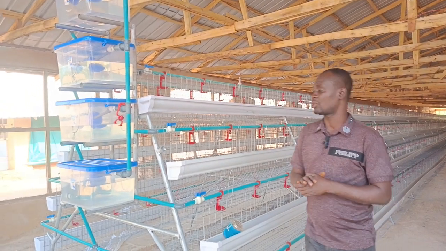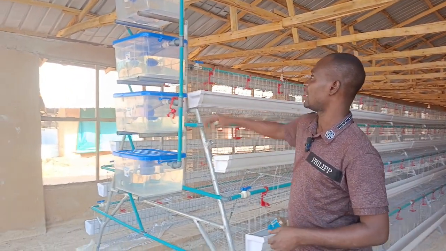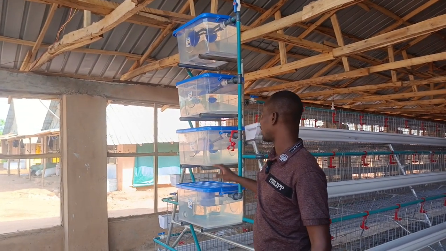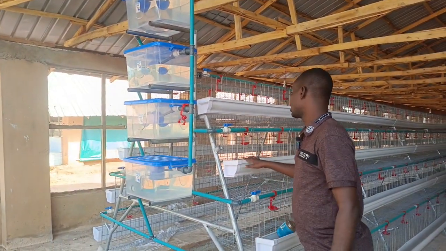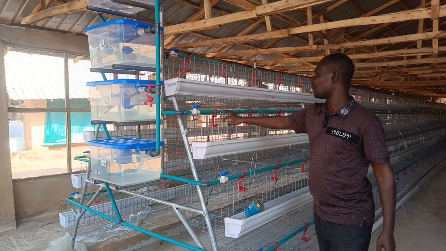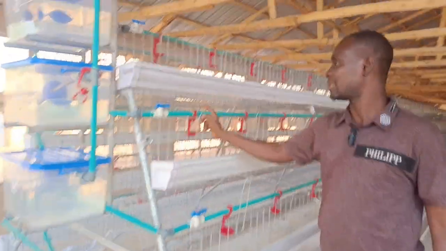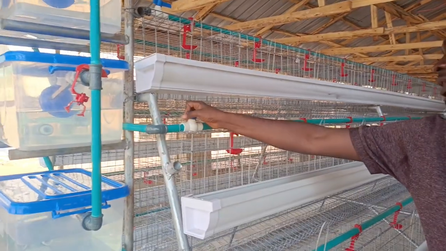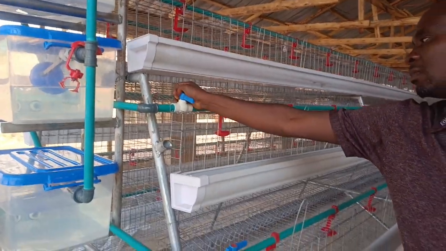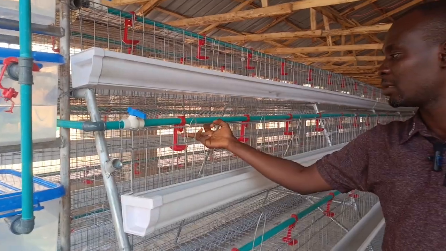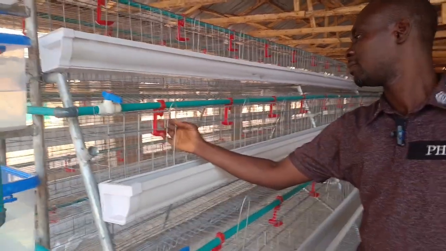If you want to test it, you check if the water lines are intact. You can see we've put in water here, there's water here, water in all of them. All the lines have been tested. None of them is leaking. All the pipes, all the nipple drinkers are intact. You can see water is inside. Once we open it up, water is inside. Once you break it, there is water.